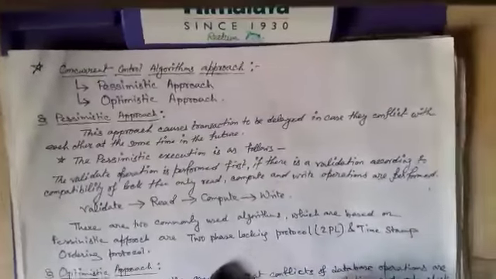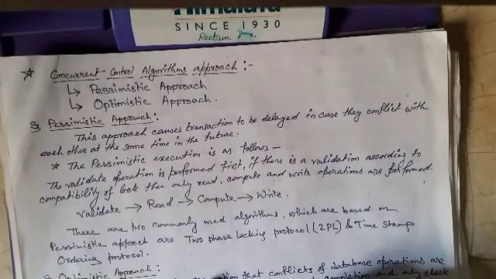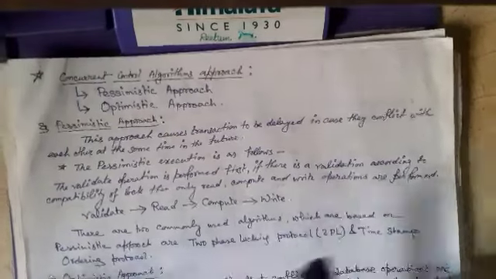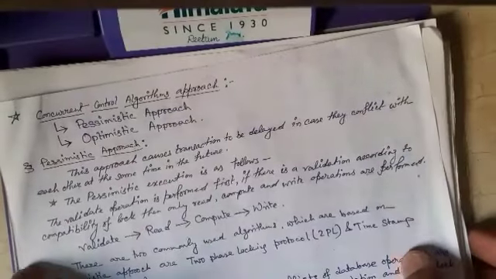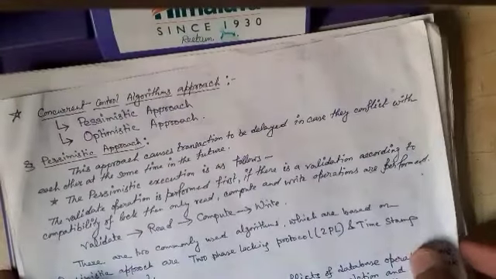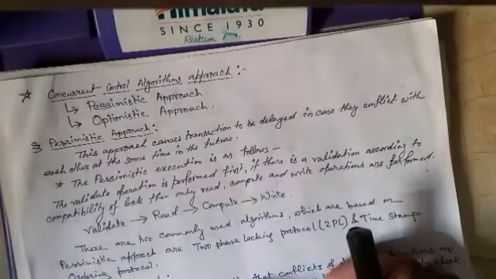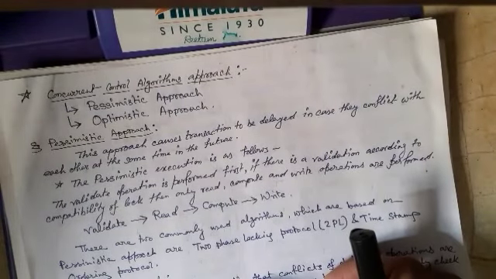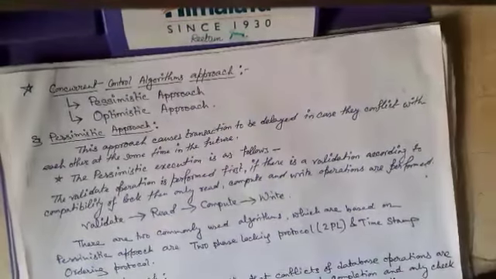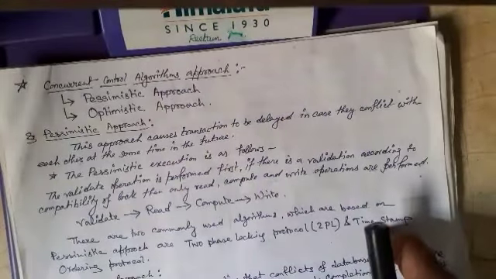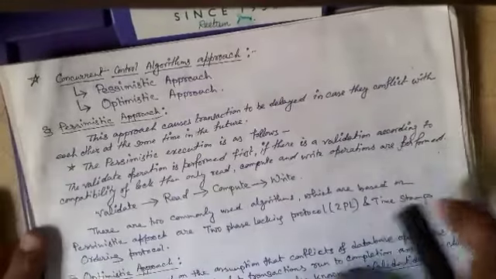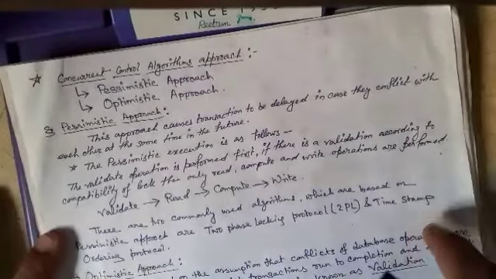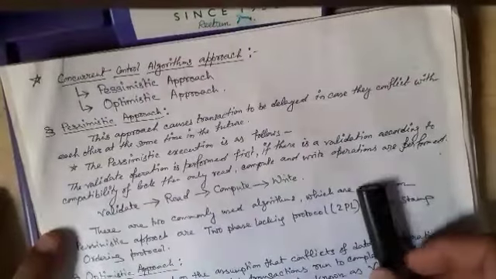Today we discuss different algorithm approaches for concurrency control. In previous classes, we read about locks, different types of locks, binary lock, shared or exclusive lock, how we face the problem in consistency, and how we remove that. We already learned those things in the previous class. Now, in today's class we discuss the different algorithm approaches for concurrency control.